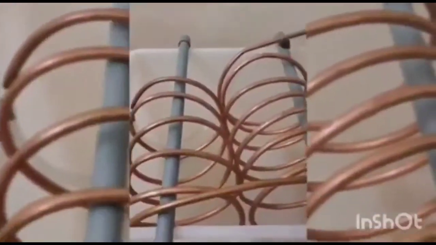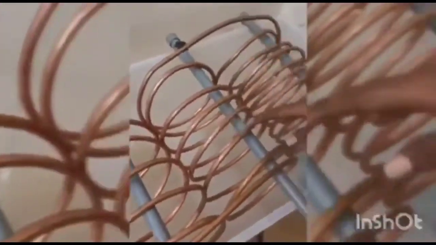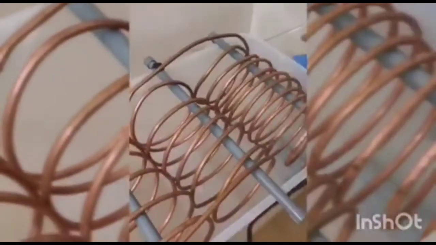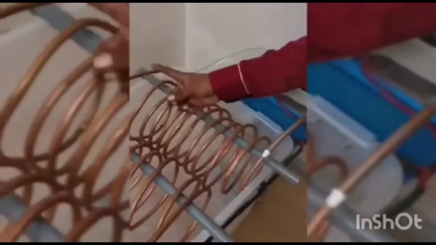The water will be circulating inside the copper coil, and the copper coil will extract water molecules from the atmosphere and collect water by the process of condensation, because we are using cold water to flow inside the coil.